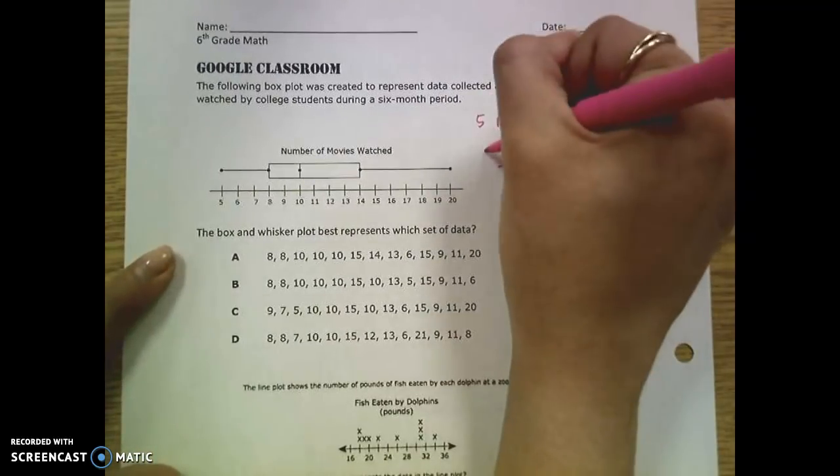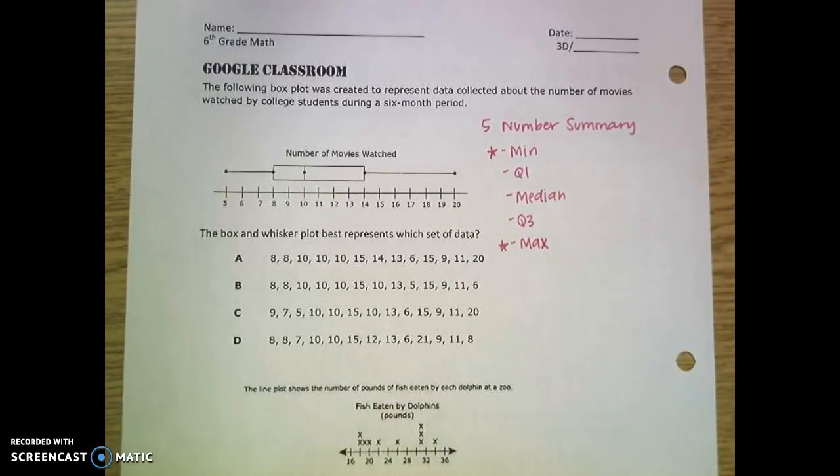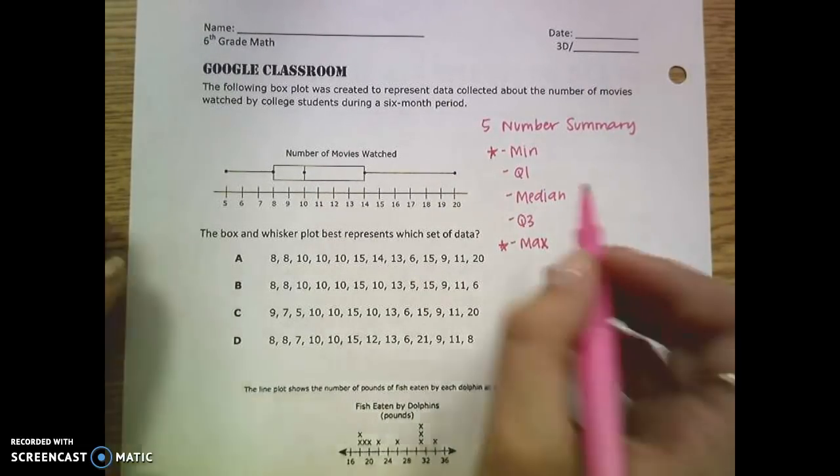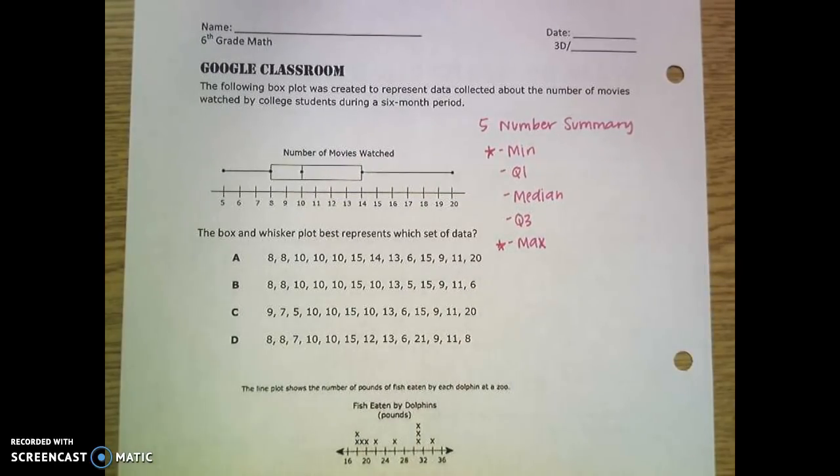However, only the minimum and the maximum are actual numbers that are in the data, right? Because when I'm looking for my median, sometimes I have to find a number that's in the middle, and it might not actually be in my data set. Same thing with Q1 and Q3.